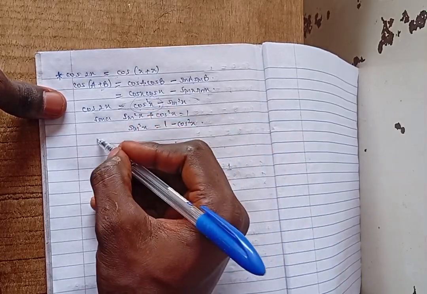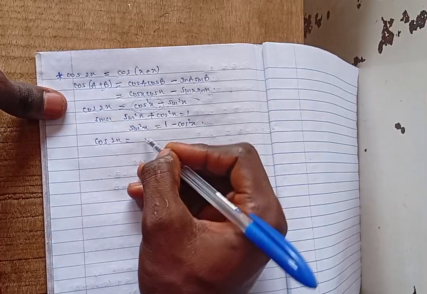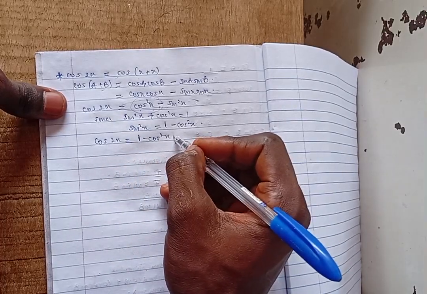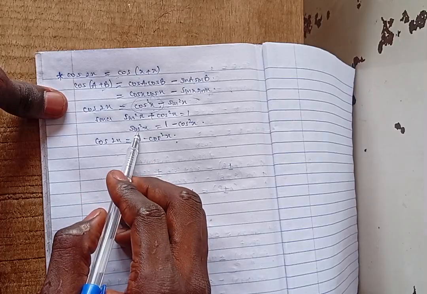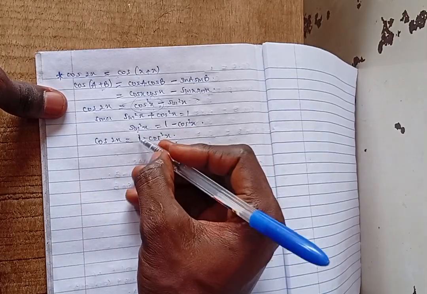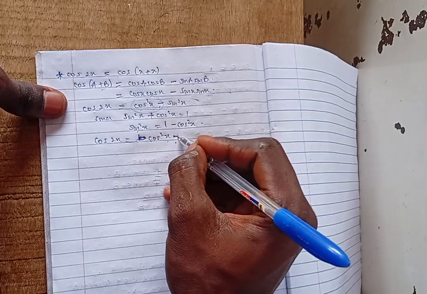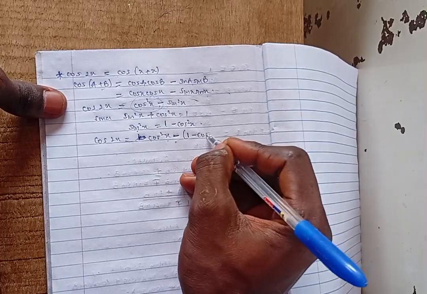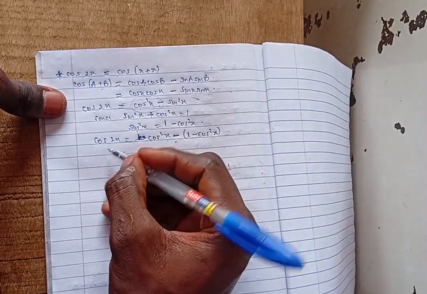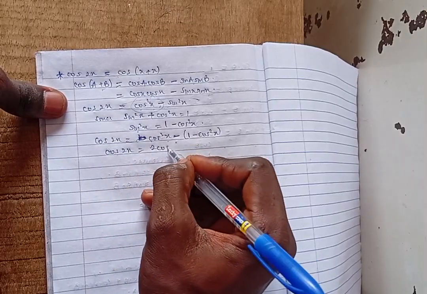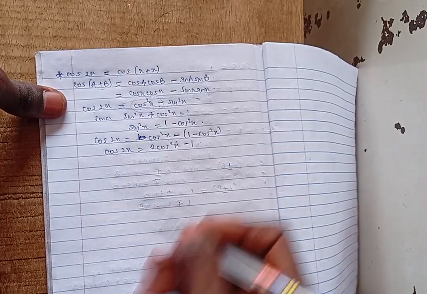Substituting it into this one, cos 2x will now be cos square x minus (1 minus cos square x). So cos 2x will now be 2 cos square x minus 1.